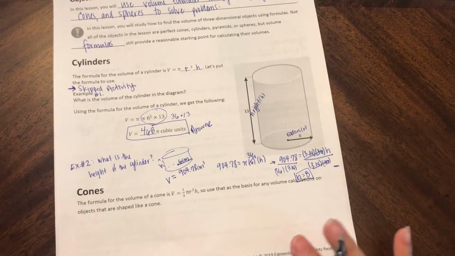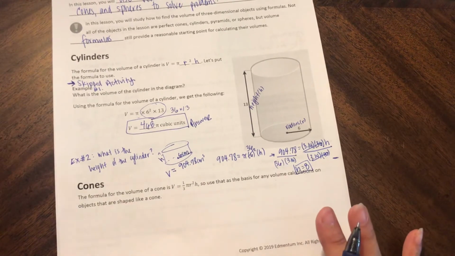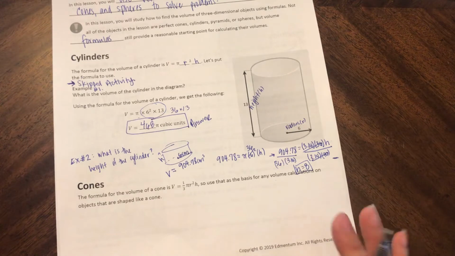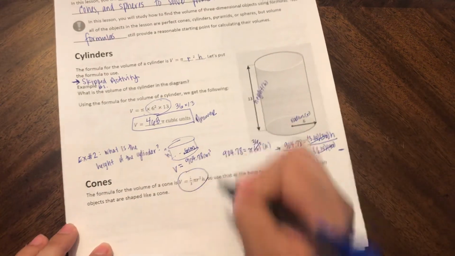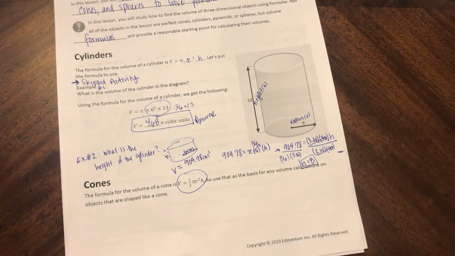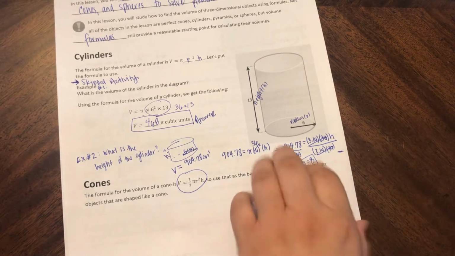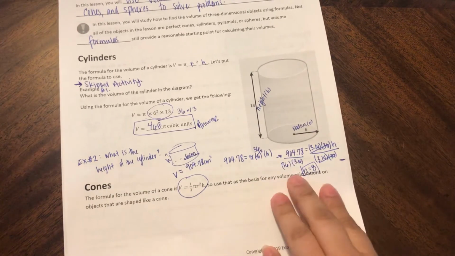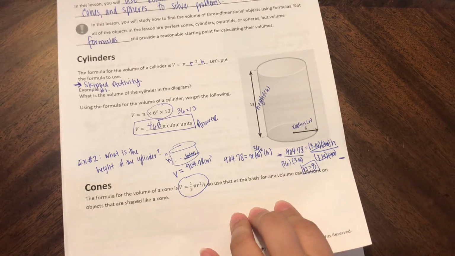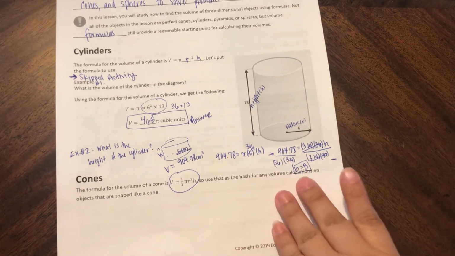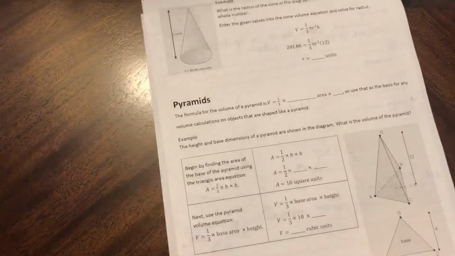Okay, so then we get to cones. After this, we get to cones, and the formula for volume of cones is right here. They give it to you. So you use this as the basis for any volume calculations on objects that are shaped like cones. We don't actually use it until the next page. I forgot to mention, but this time I printed them out front and back. So if you do the same, it'll look like these. If not, they'll just be separate pages. So the next page will look like this. There's a cone at the very top.